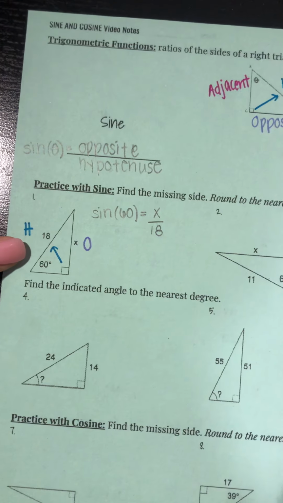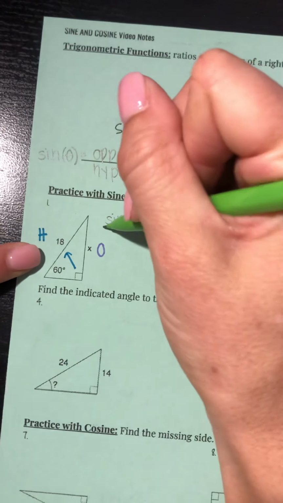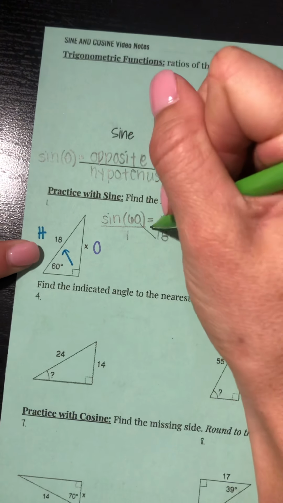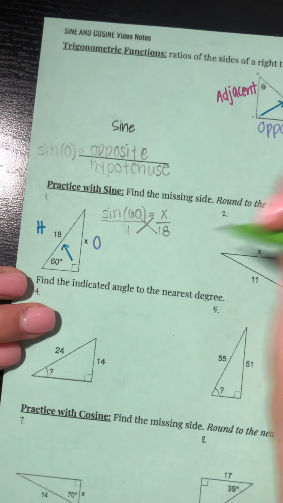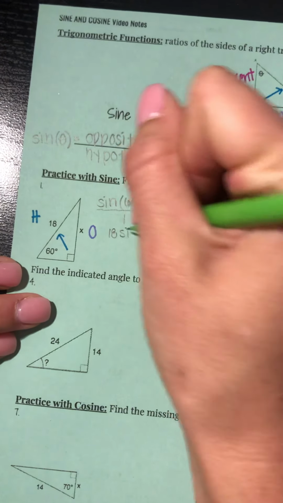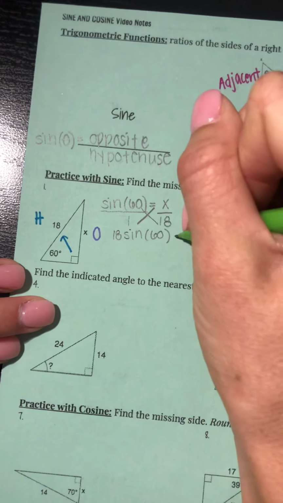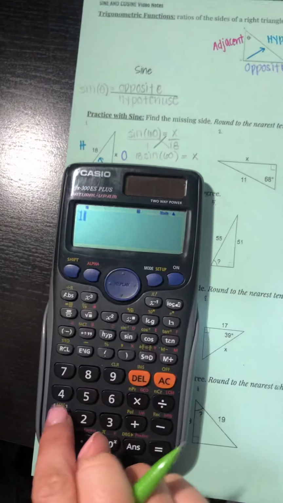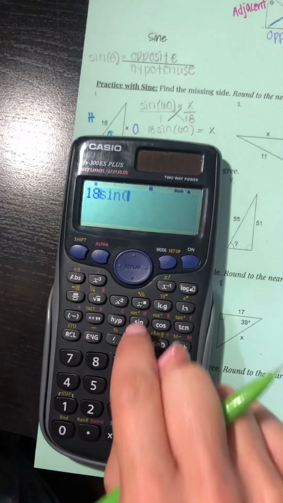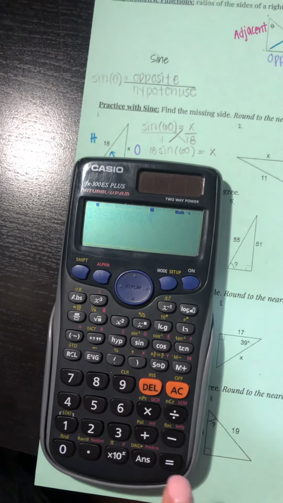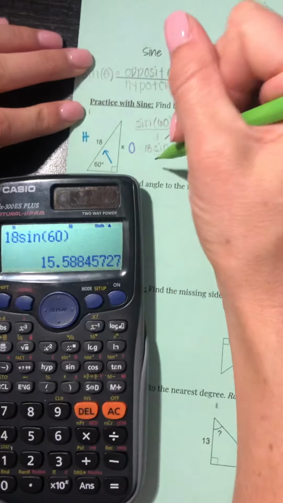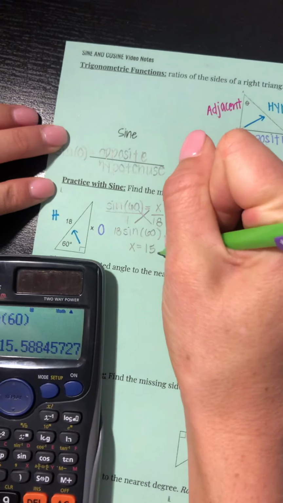And so you're solving it just like how we did yesterday with tangent. So this is technically over a 1. Then you just cross multiply. So you have 18 sine of 60 equals x. And since x is by itself, then I could put it in the calculator. So type it in just like you see it. And then you're gonna round it to the nearest tenth. So since it's 0.58, we'll say x equals 15.6.